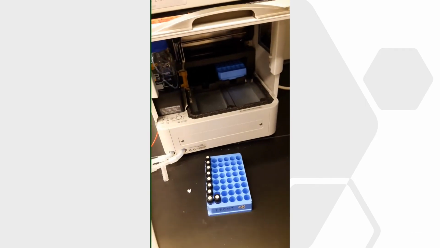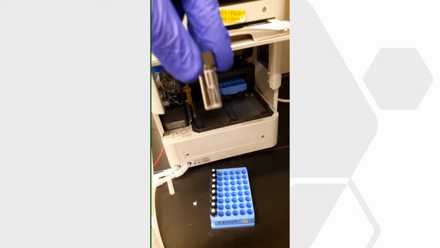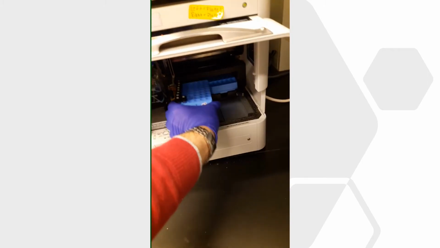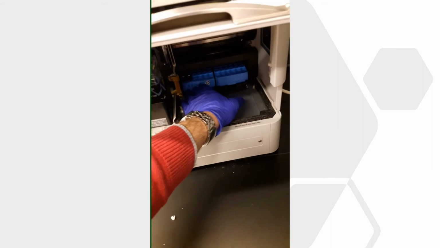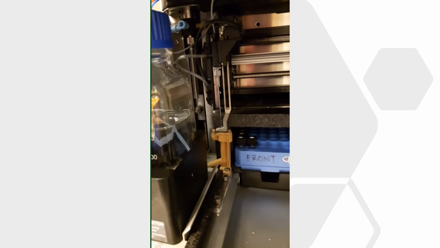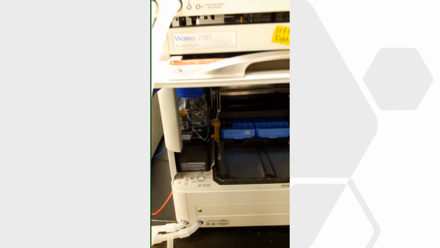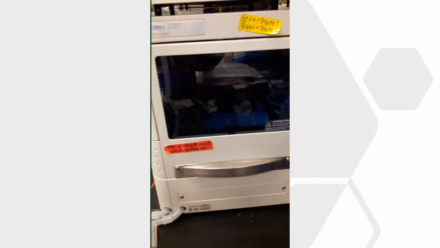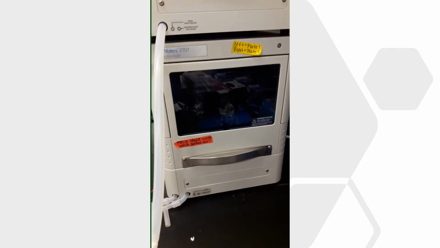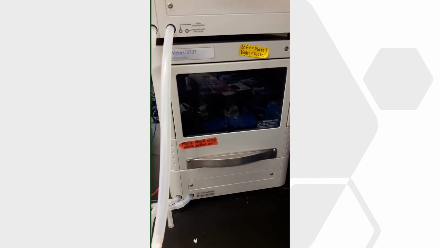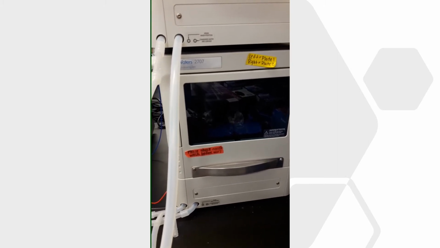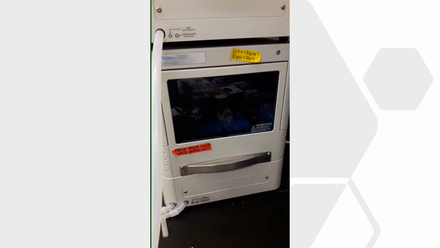Here we have our samples rack, and we place our samples in an HPLC vial like this. We put the rack in its proper place, and here we have the needle which withdraws the sample and injects it into the mobile phase. We have to close the door before starting our sample injection and analysis. This is an auto sampler, so we don't have to inject samples one by one. Instead, we program our software to run a full sequence of samples that can, in this model, be up to 96 samples.